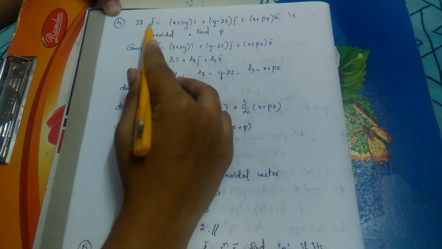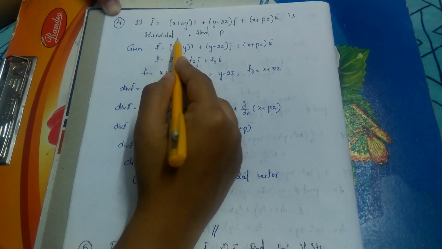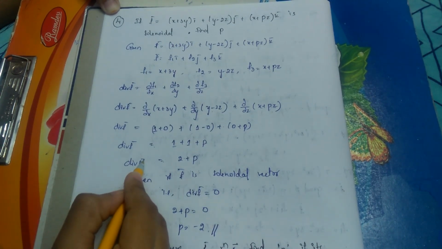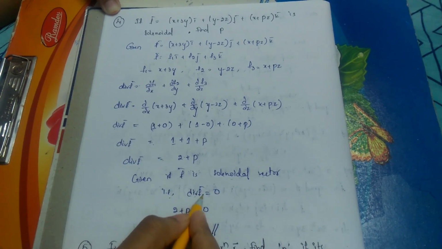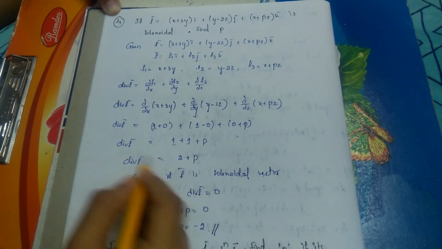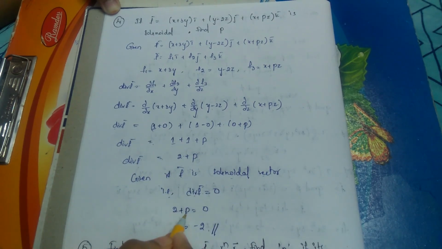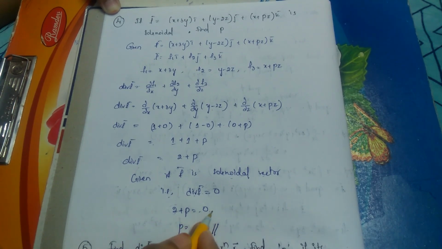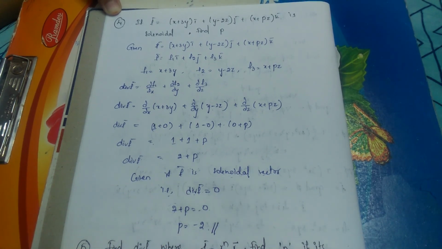So given that the f bar vector is solenoidal vector, we know that if it is a solenoidal vector, divergence of the f bar is 0. But here divergence of f bar we got as 2 plus p. So 2 plus p is equals to 0. So sending this 2 to the right hand side, we get p is equals to minus 2. So this is the value of p.